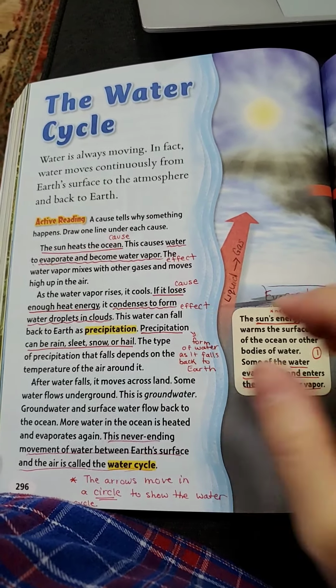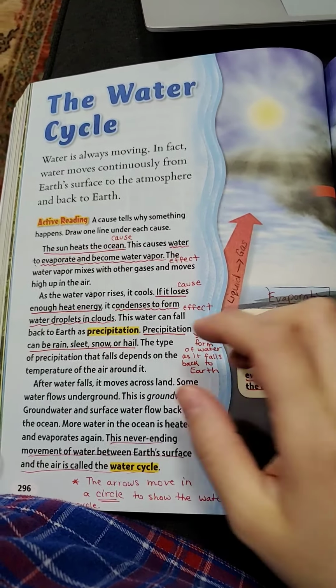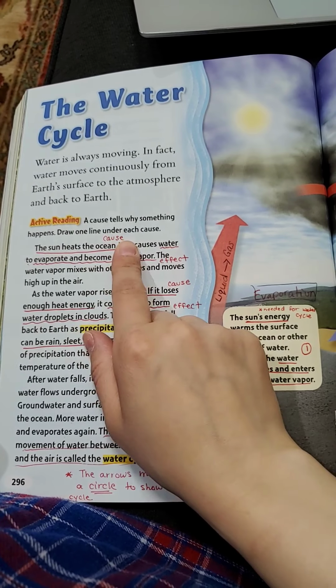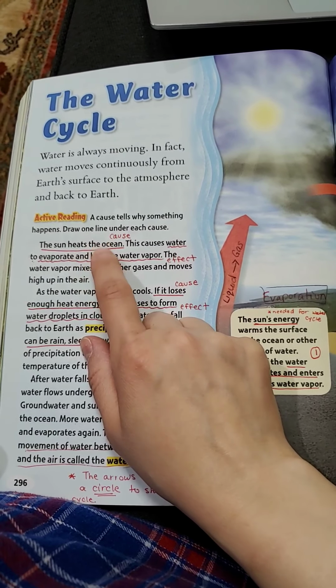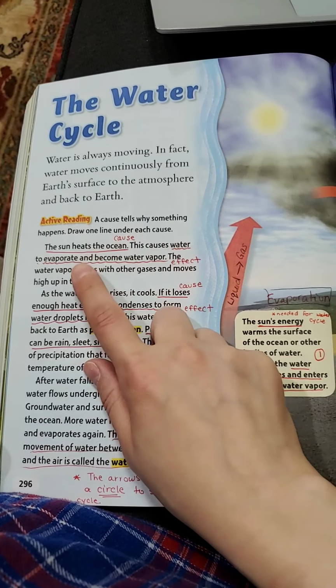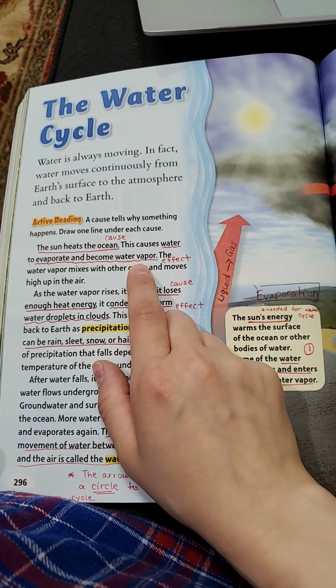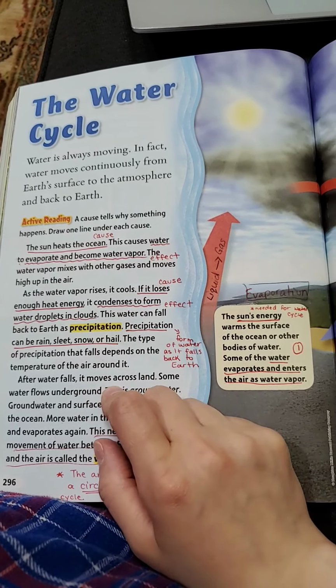Over here, I wanted you to underline the cause. So the sun heats the ocean, that's a cause. So what happens because of that? Because the sun is heating up the ocean, the water will evaporate and become a gas, right? Water vapor, that's the effect.